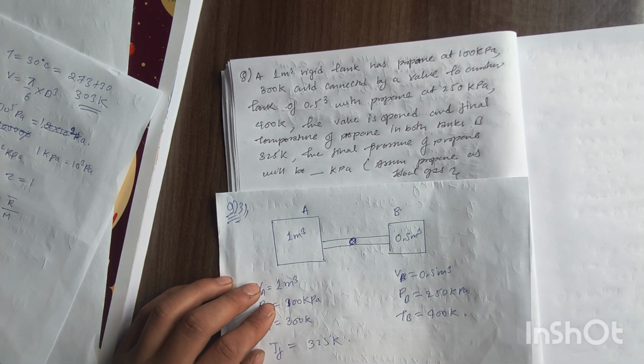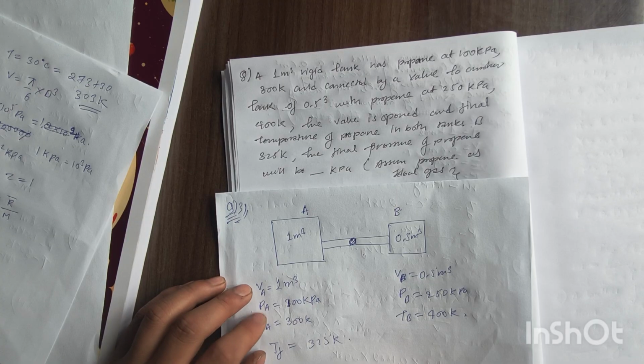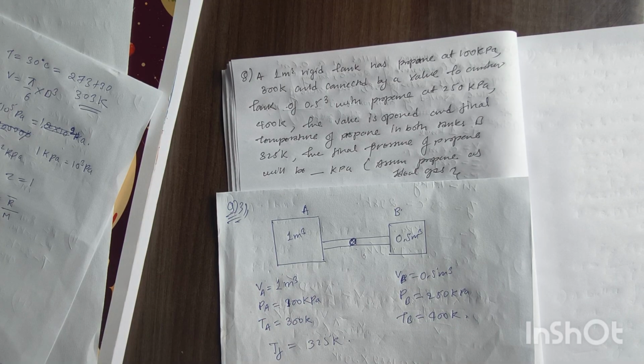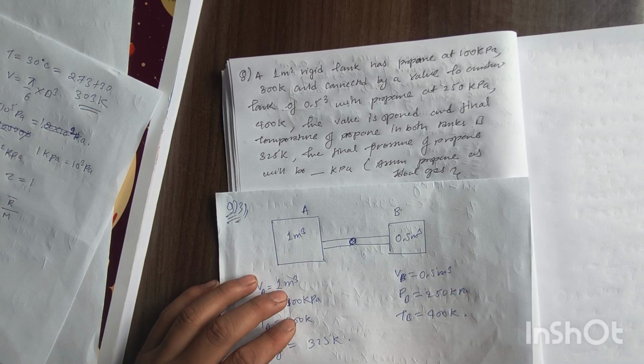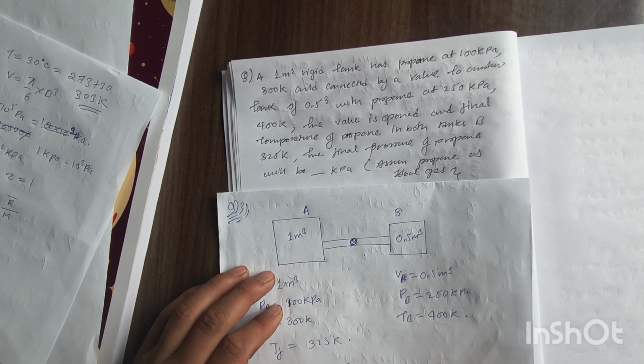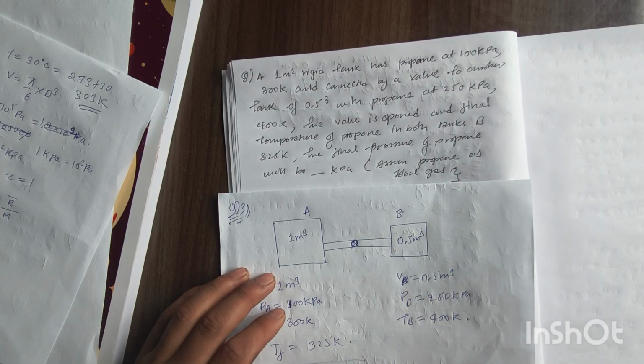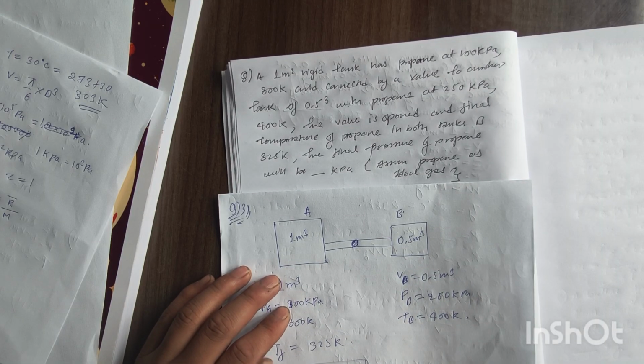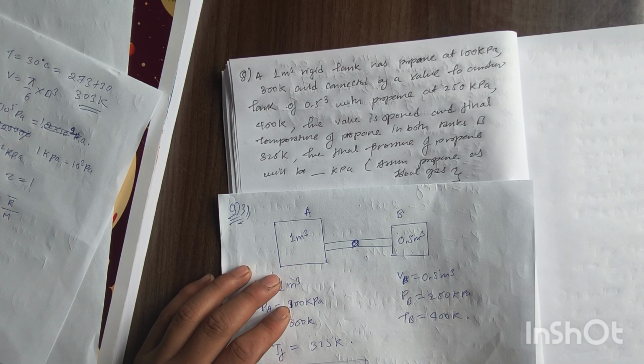So PF VF is equal to MF R TF. You know, this is the ideal gas equation for the final state when the propane from both tanks is mixed up. We need to find the final pressure.